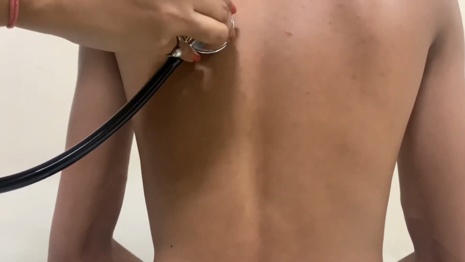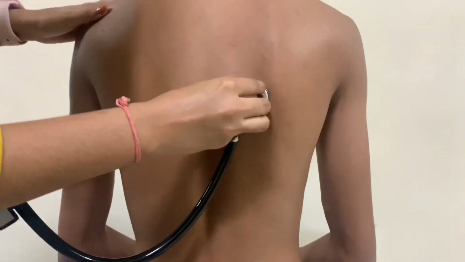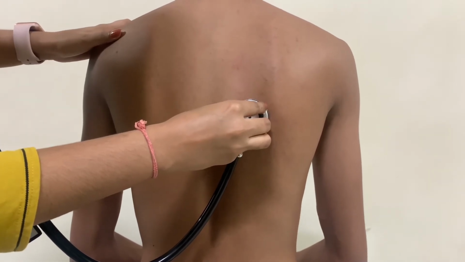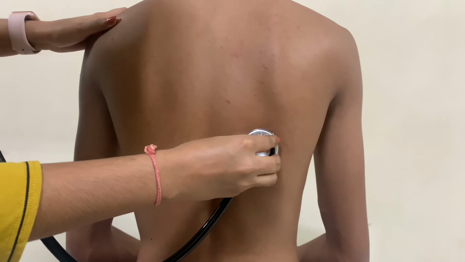Listen for the pitch, intensity, and duration of the inspiratory and expiratory sounds. Listen for any added or adventitious sounds such as crackles, wheezes, and rhonchi.